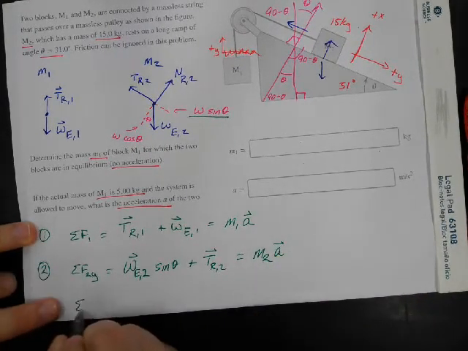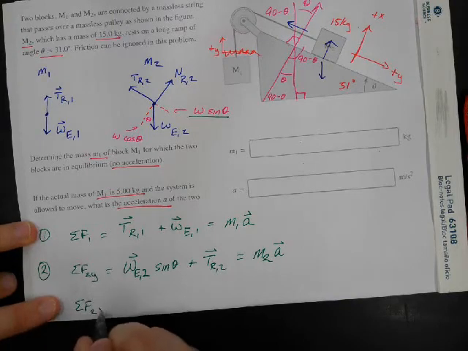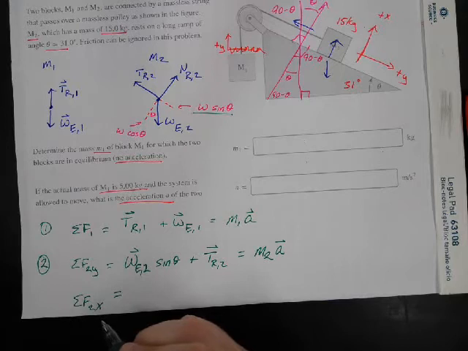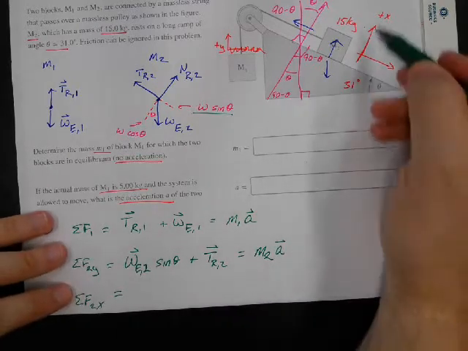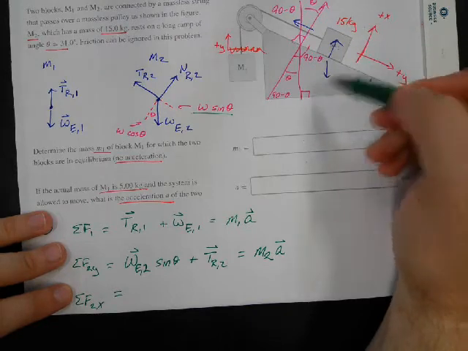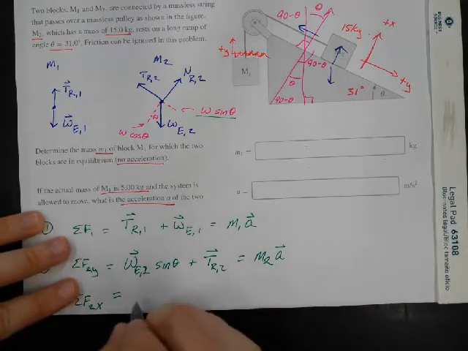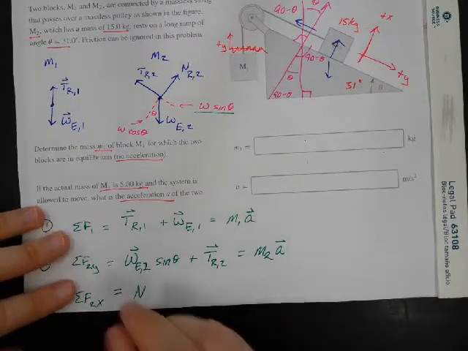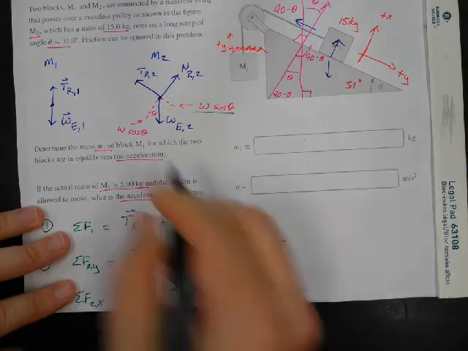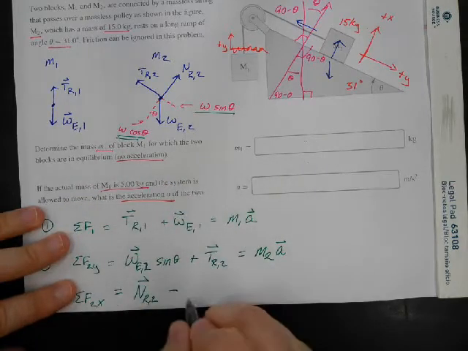And then we'll have the sum of the forces on block 2 in the x direction, which is along the perpendicular direction. So we'll have the normal force by the ramp on block 2, and then we'll have this cosine component.